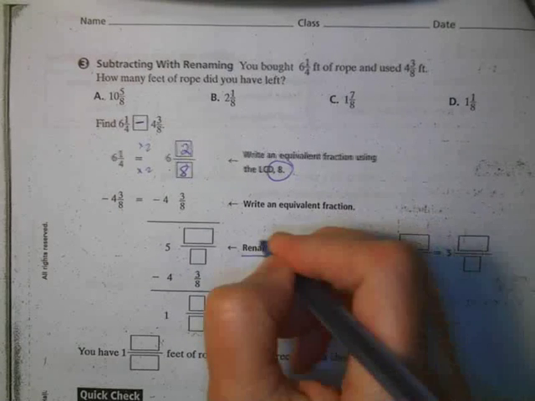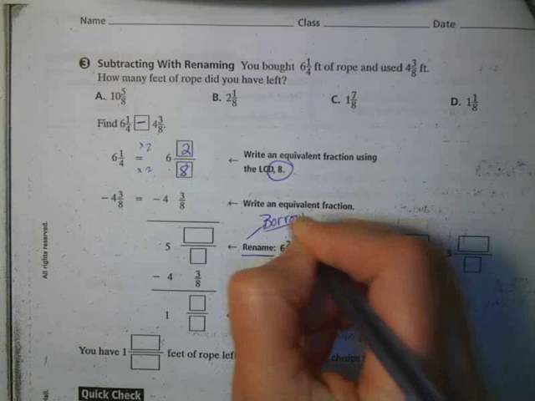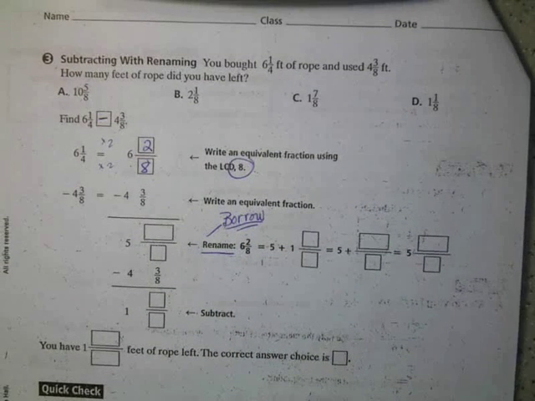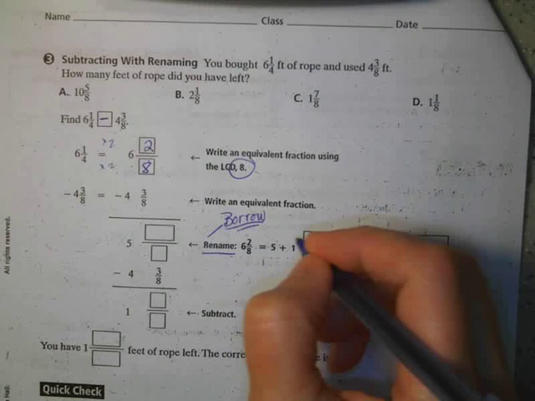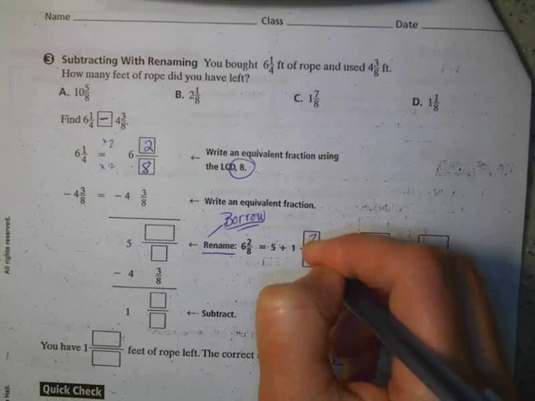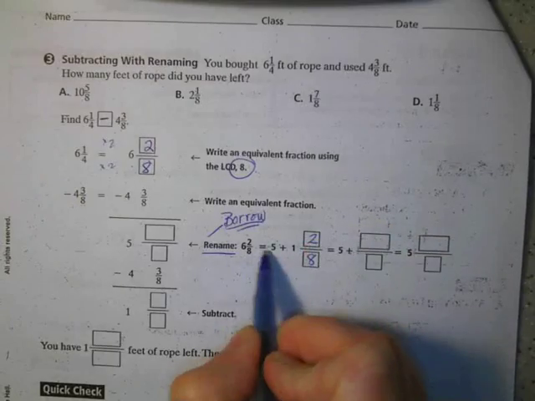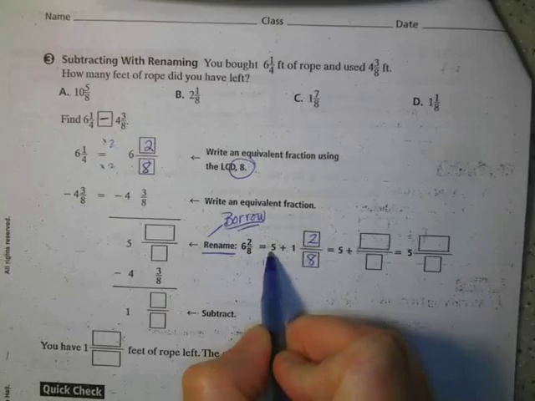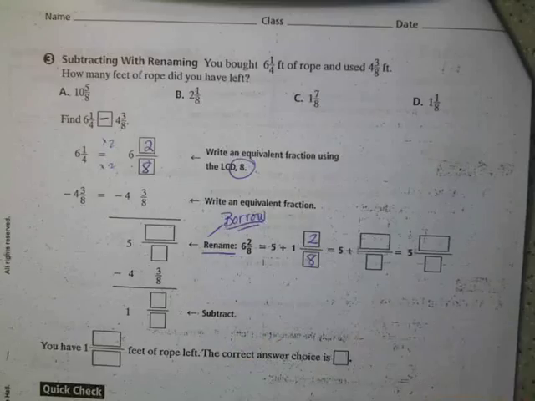So that tells me I need to rename, what some people also call borrow. So I can break the 6 and 2/8 into 5 and 1 and 2/8. Basically what I did is I took 1 away from the whole number and put it with the fraction. So now I have 5 wholes and then 1 and 2/8.